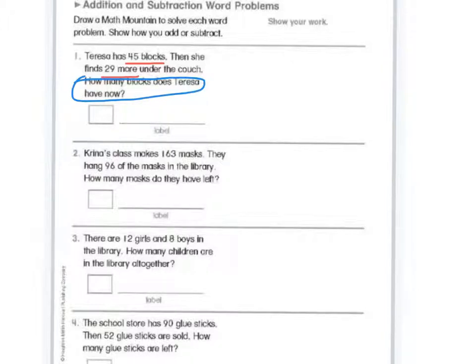So the next thing I want you to do is to make a math mountain. We need to ask ourselves, do we know the total, an add-in, or both of my add-ins, and we're missing the total? Do we know how much Teresa started with? We do. She started with 45 blocks. We also know that she added more blocks to what she had when she found 29 more.